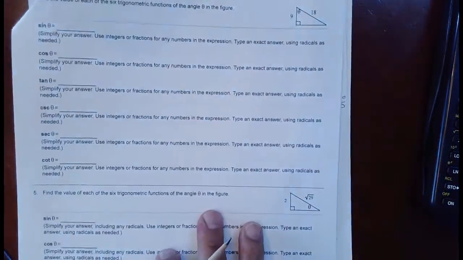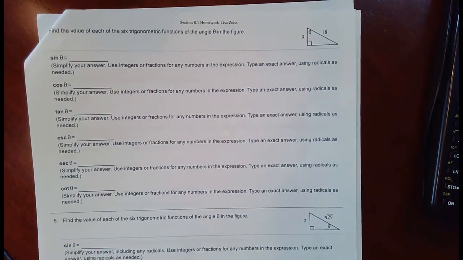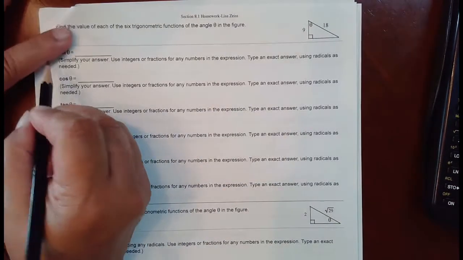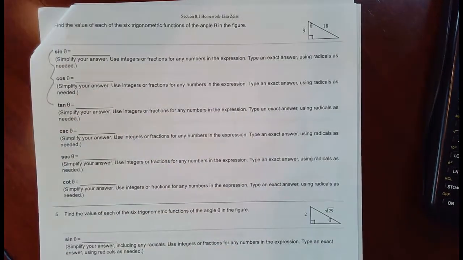Okay, so moving on to number 4. We have this sort of problem. As I was telling you in my introduction to this section, we are going to be pulling out a lot of the formulas that we were using in chapter 6 and 7, and we're going to continue to do that until the course is over. Find the value of each of the 6 trig functions. These are the 3 base ones, and then all you have to do is know who is the reciprocal of who, so that you can get the other 3 that are related to the first 3 in a reciprocal fashion.